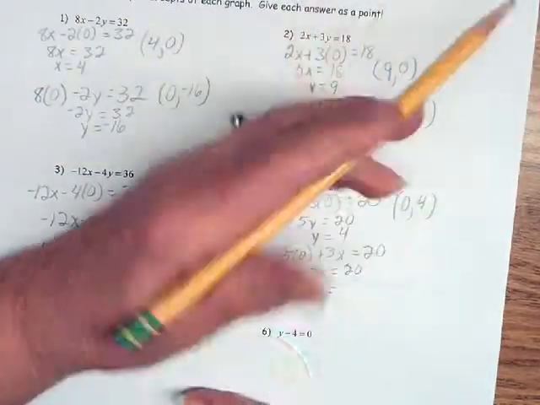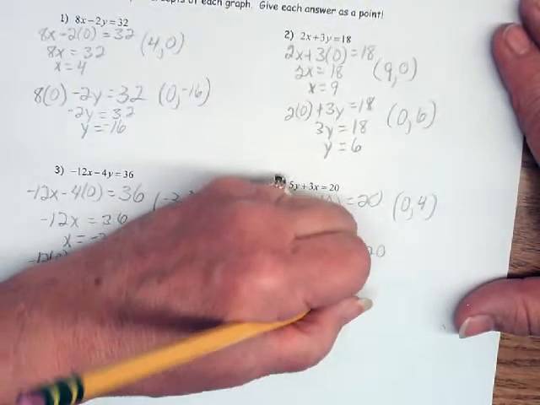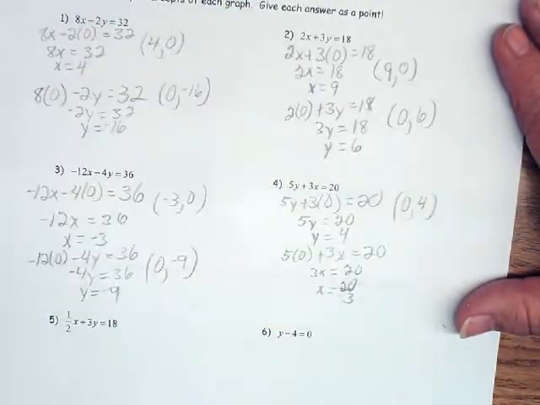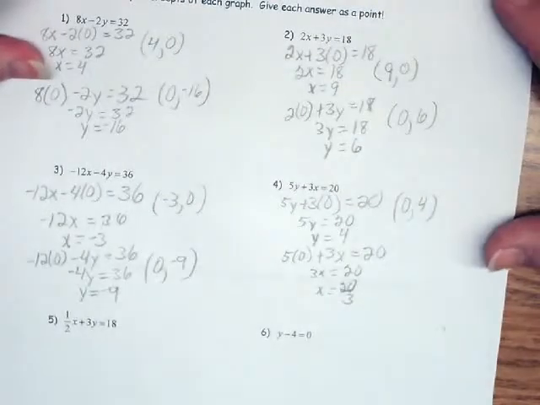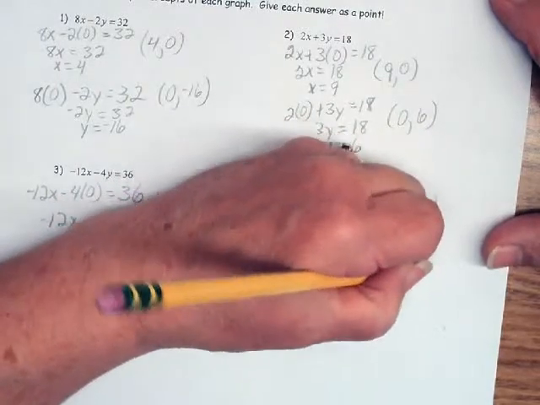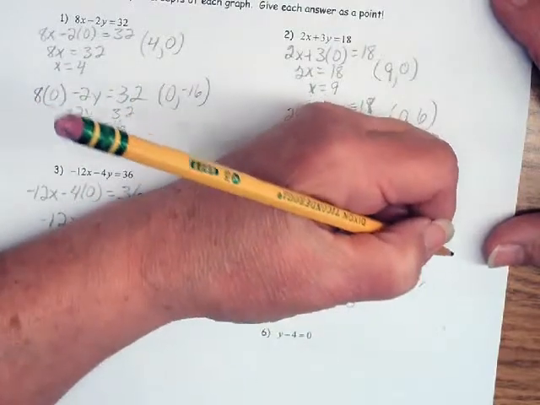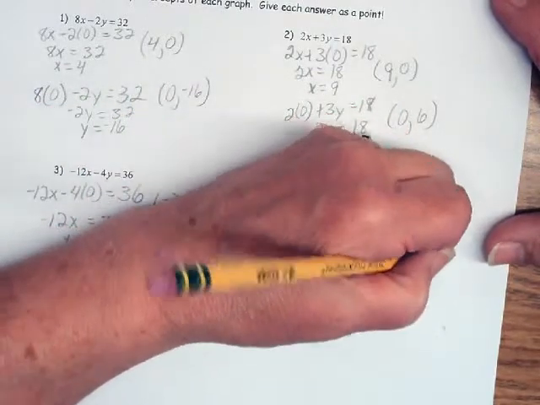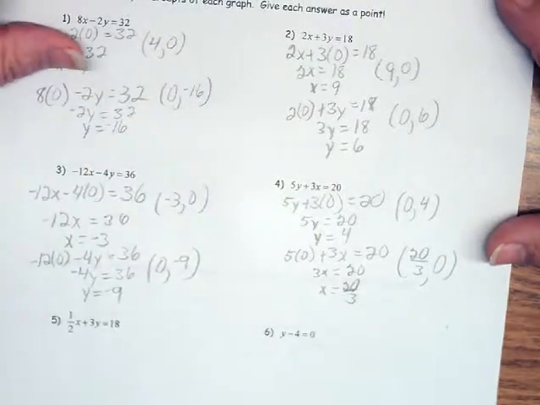So we're just going to leave it as an improper fraction. 20 divided by 3 is really close to 7. If it were 21 divided by 3, it would be 7. So the x-coordinate this time is 20 over 3, the fraction, and the y-coordinate is 0. We put 0 in for y right here.